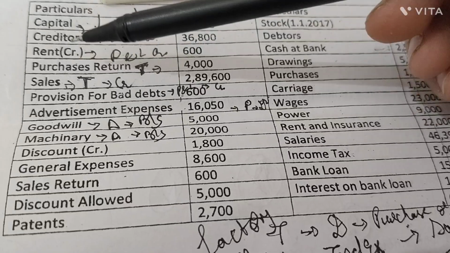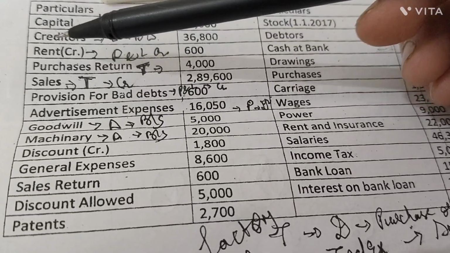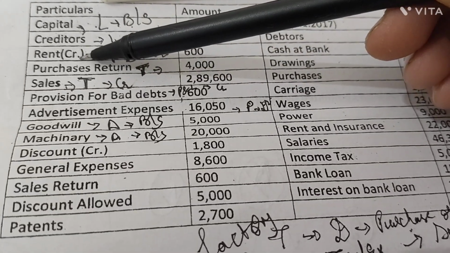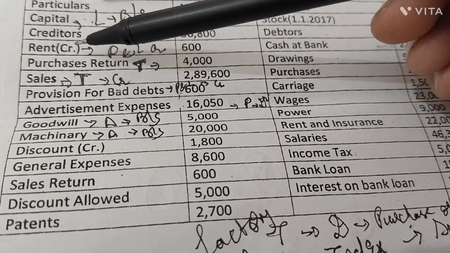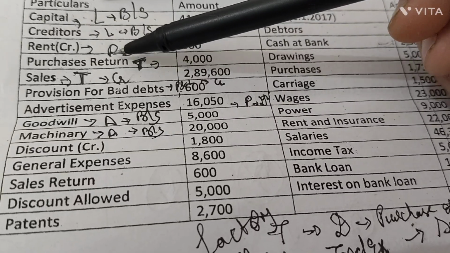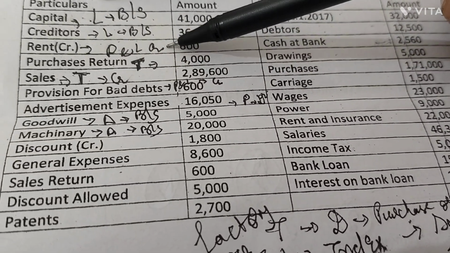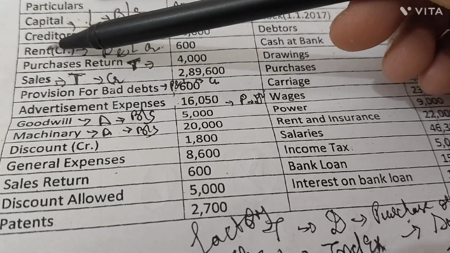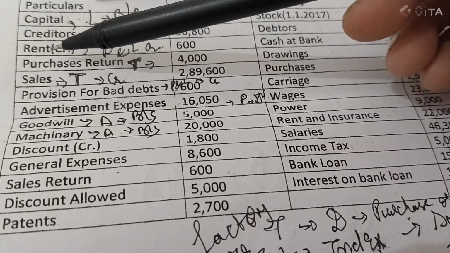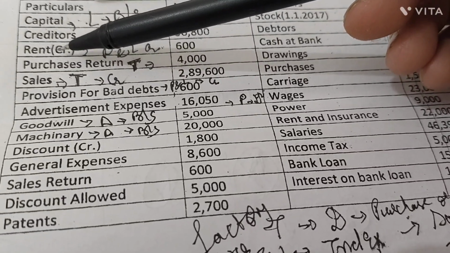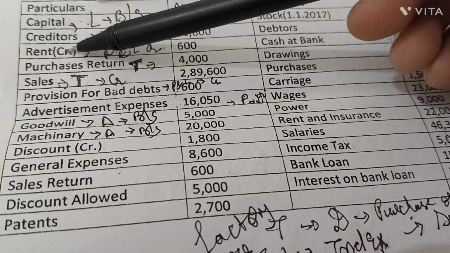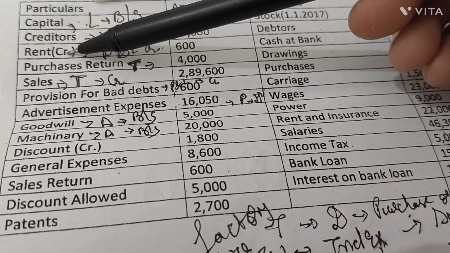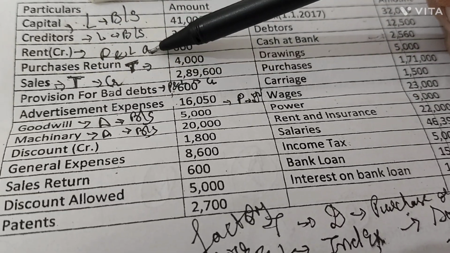Now, rent is a credit balance given to us. First of all, whatever carries a credit balance would be either your liability or your income. Here, rent carries a credit balance, that means it is your income, so it will go to the profit and loss credit side, not to the trading account. Why will it not be carried to the trading account? Because rent is not from the business. The business related transactions would be taken to the trading account, and the transactions which are incidental to the business or which are not directly related to your business will be taken in the profit and loss account.